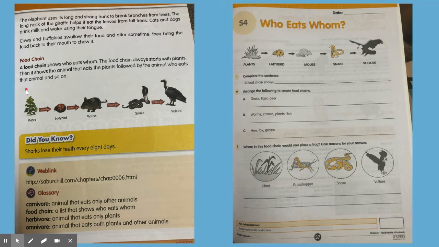So first, the one that will be there is a plant. Then we will understand which animal eats this plant. Later, which animal eats the animal that eats the plant. So this is a little confusing, but the picture here will explain a proper food chain process to you.